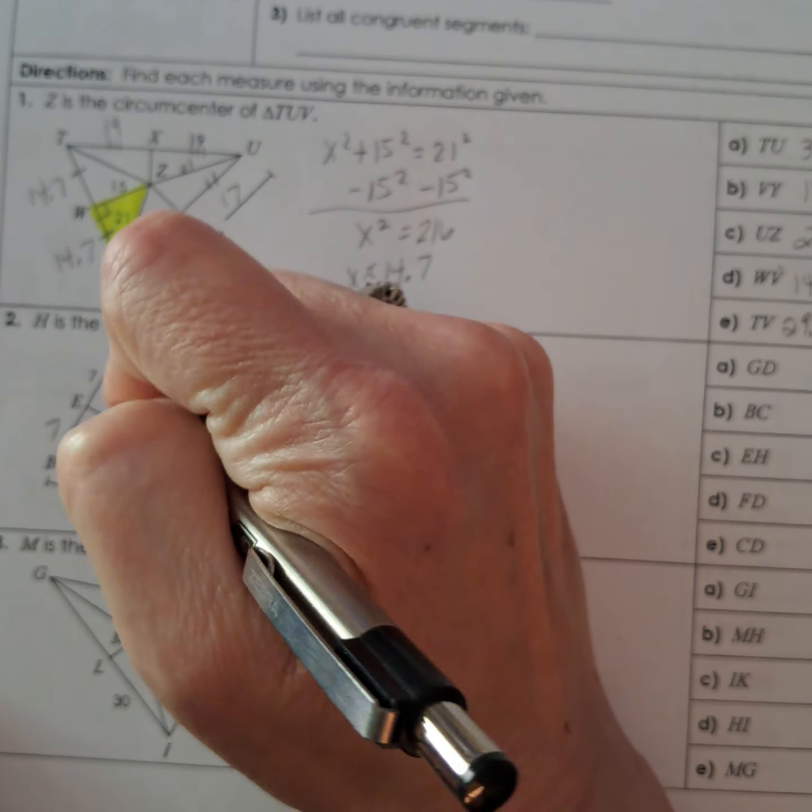So I'm going to subtract 7 squared to the other side. I got a 120. Don't forget to square root. So it looks like EH is the square root of 120. It's approximately, all right.